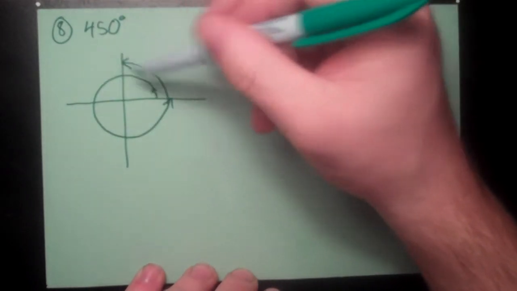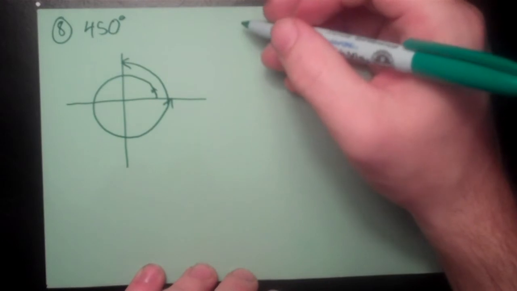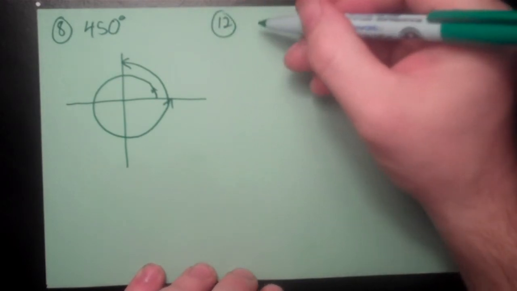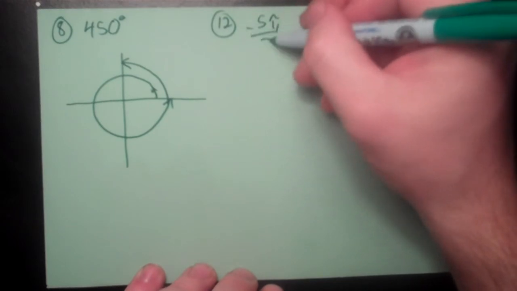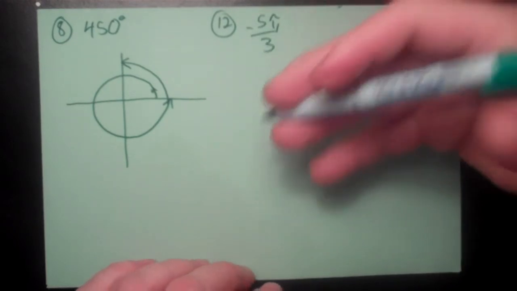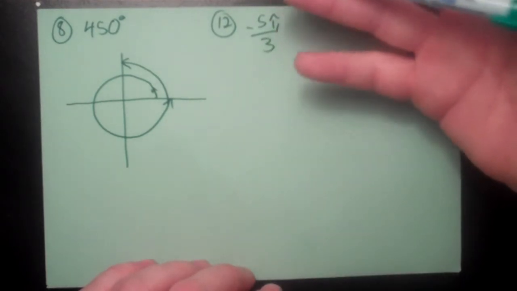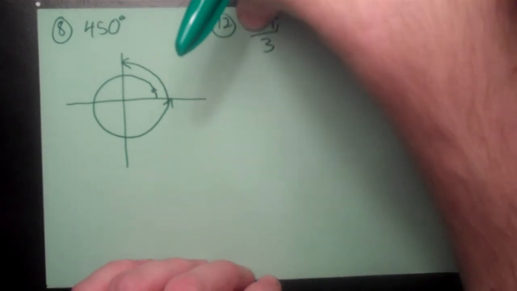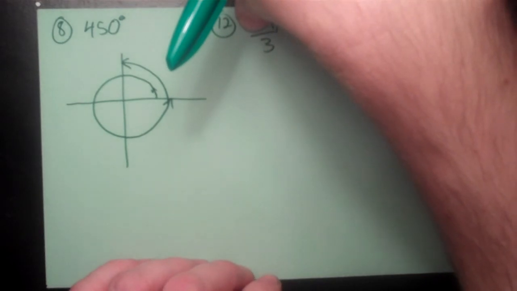I've gone around a full revolution and a little bit more. Let's try number 12. Right, getting into the radians here. Negative 5 pi over 3. Remember that pi over 3, a single pi over 3, not 5 of them like this is, but just one of them. One of them is the same as 60 degrees.